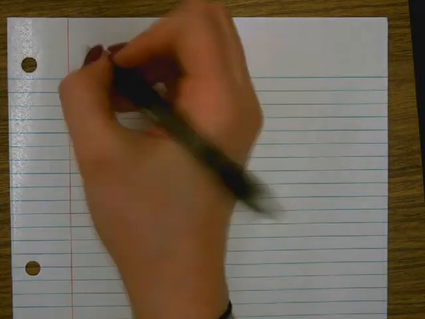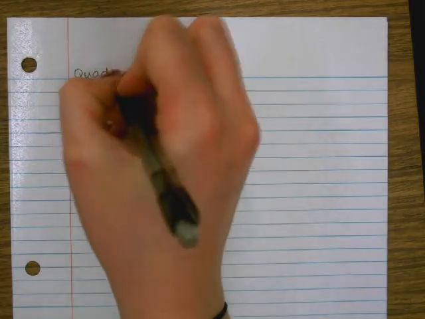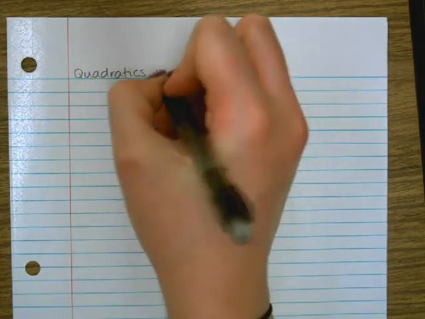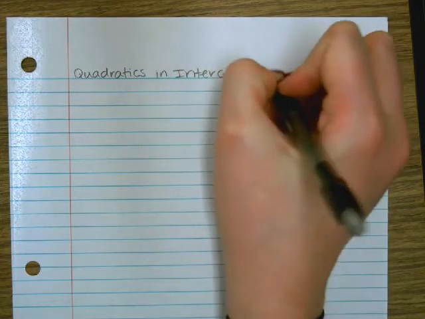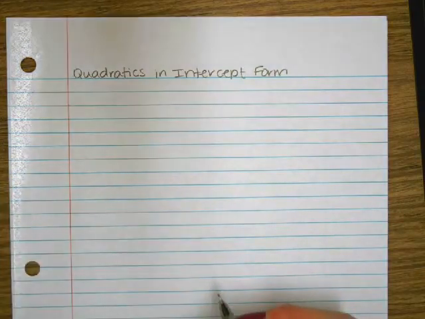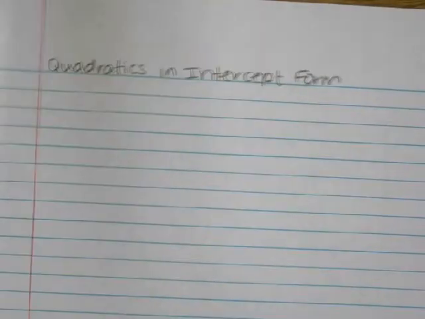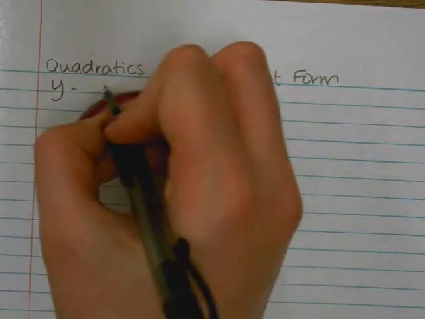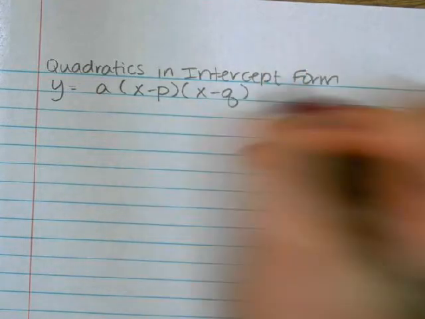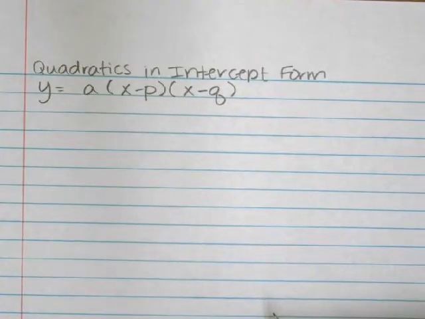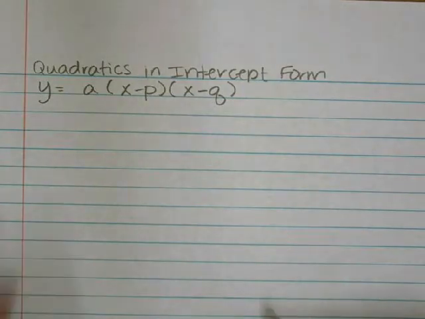Alright, this video is going to be on how to work with quadratics that are in intercept form. So intercept form looks like y equals a times x minus p times x minus q. If you look at this, we haven't had p and q before in our equation, so those are new. Those are not like transformations that we've seen.